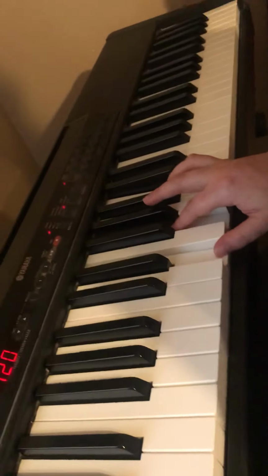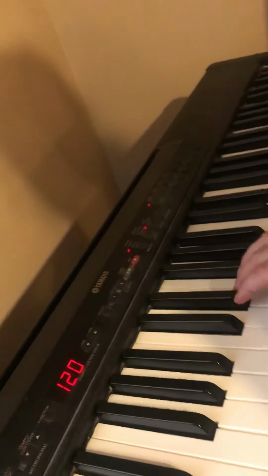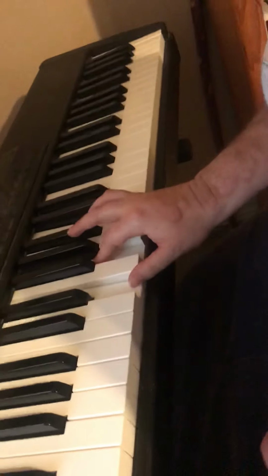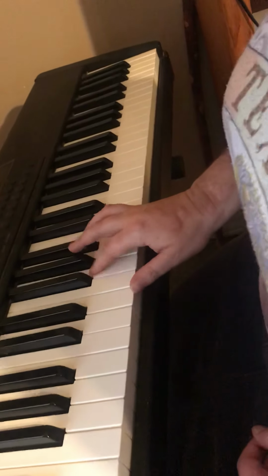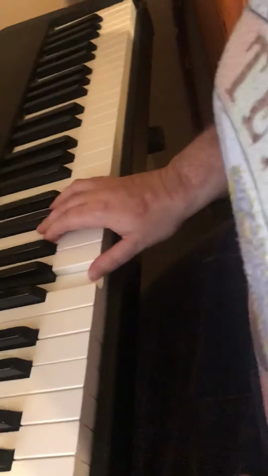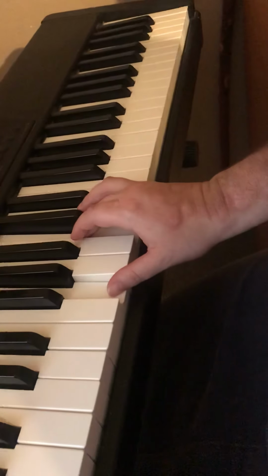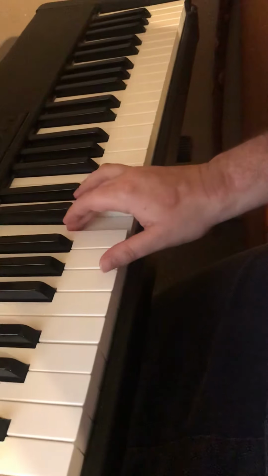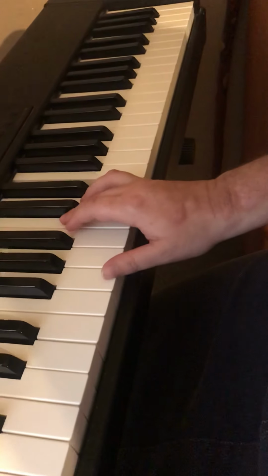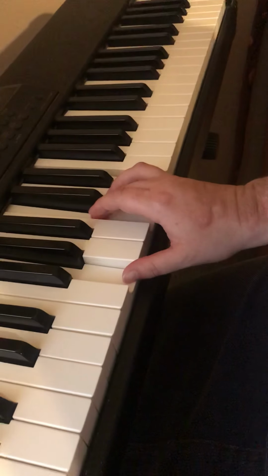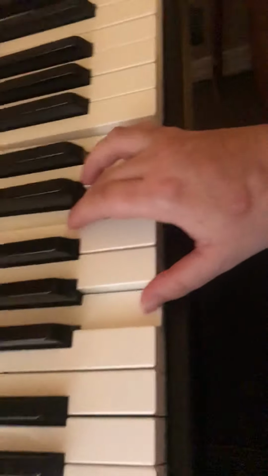And you're going to make that every single time you do a different inversion. Just think of the wedding march. Second inversion. Your bass note becomes G. Your thumb is going to hit G. Your 3rd finger is going to hit C. And your 5th finger is going to hit E. You're back to 1, 3, and 5 again. Same chord, just different inversion.